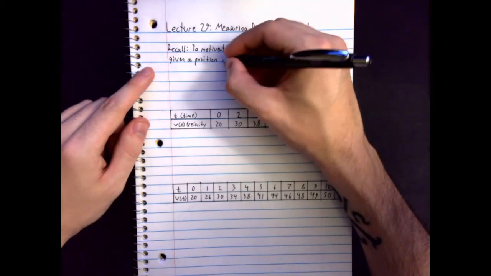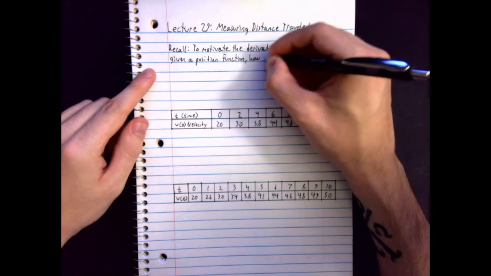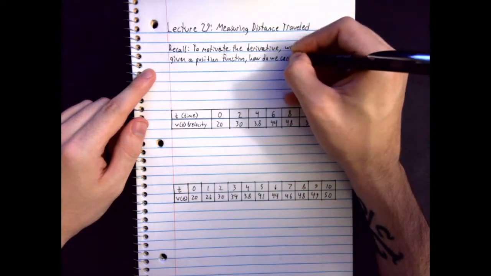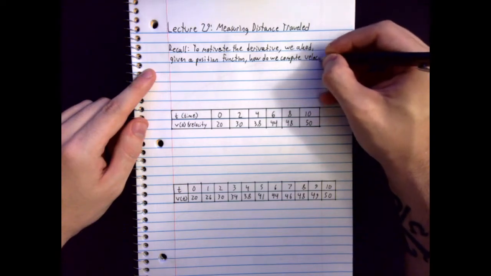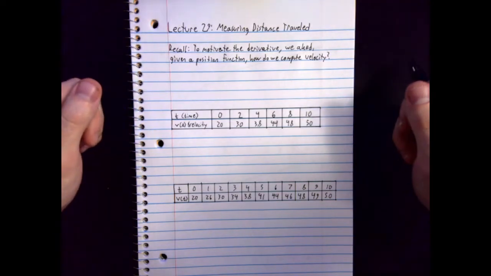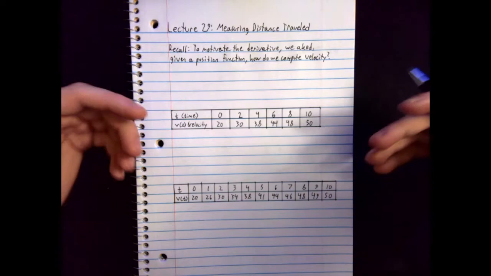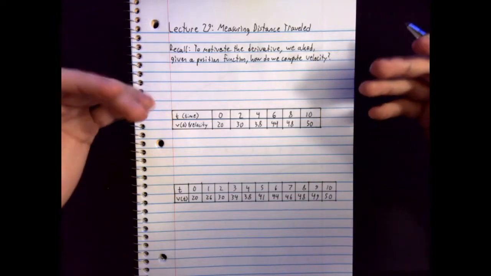Given a position function, how do we compute velocity, and in particular instantaneous velocity? So if you give me a function and ask me how fast the car was going based on its position at particular times, well, we needed to come up with the concept of a limit and then the concept of a derivative in order to make that notion precise and to understand how to actually compute that.